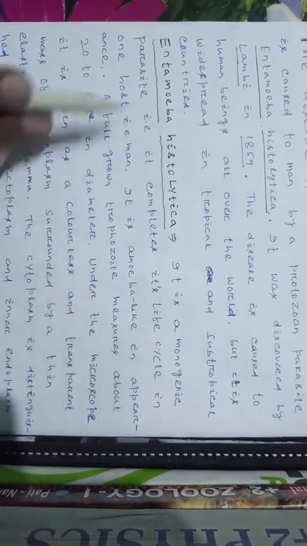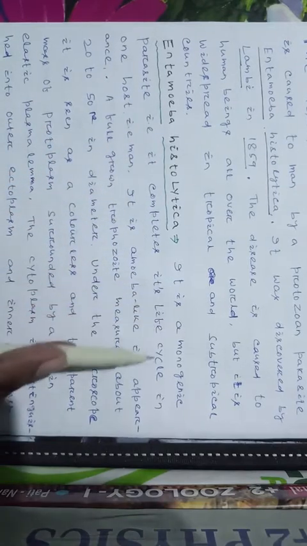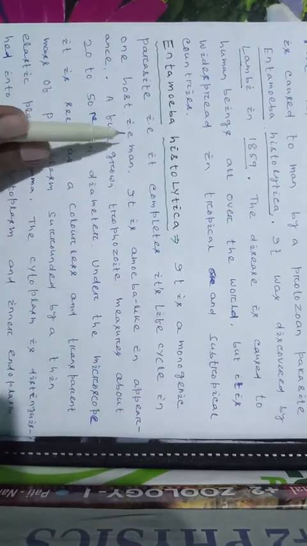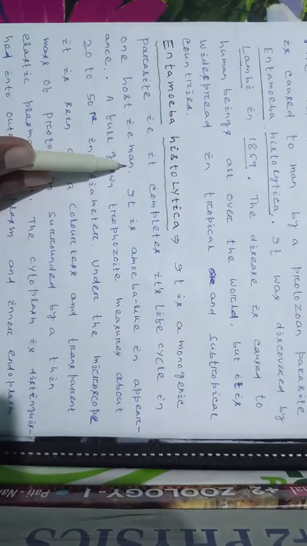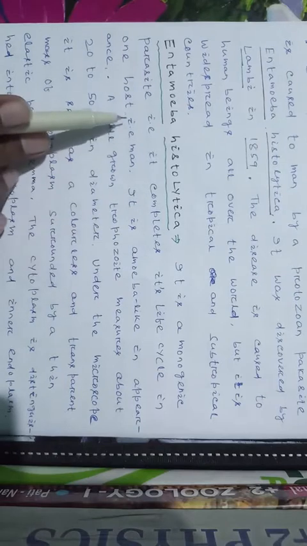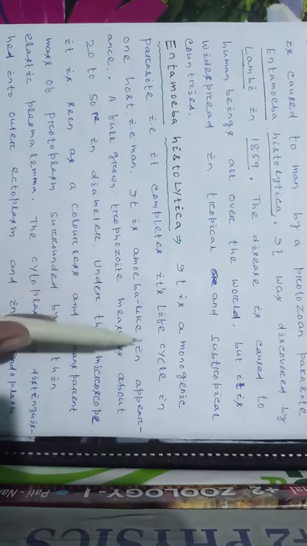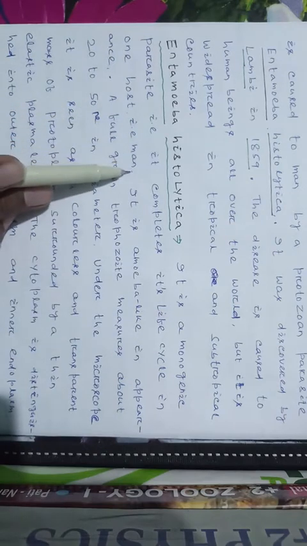It is a monogenetic parasite, that is, it completes its life cycle in one host, that is man. In the previous chapter, we already discussed the malarial parasite. The malaria parasite was a digenetic parasite, but Entamoeba histolytica is a monogenetic parasite because it completes its life cycle in one host, that is man.